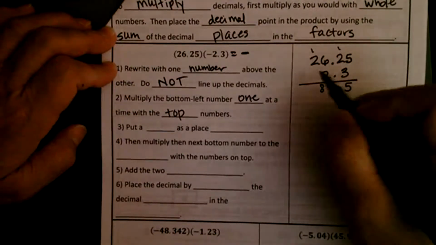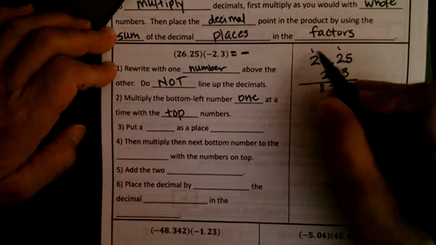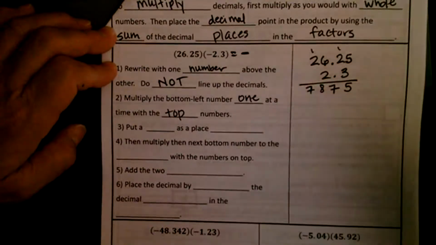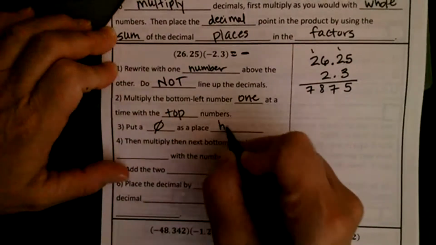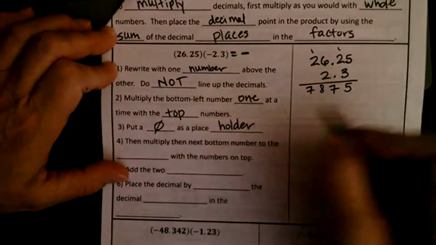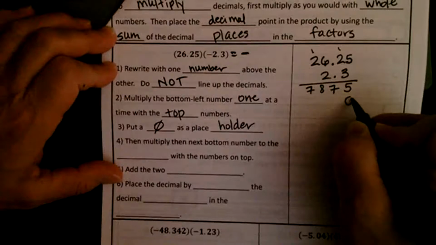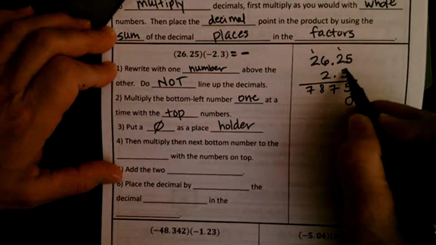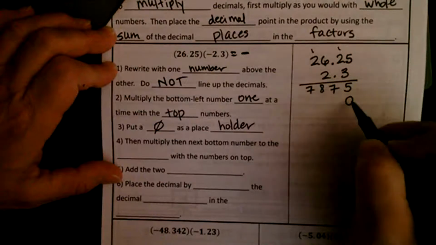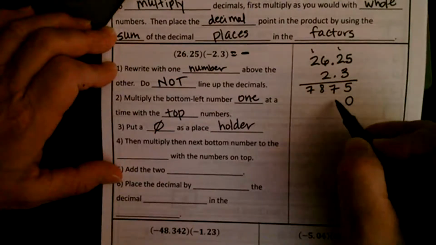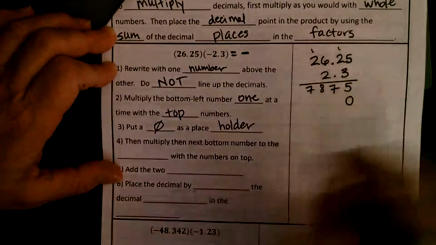Okay. 3 times 2 is 6, plus 1 is 7. All right. So I'm going to put a 0 as a placeholder, right here. Now I'm on this number, right? So I skip the spot and go to this spot. So put a 0 there.